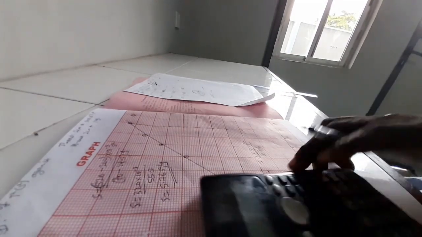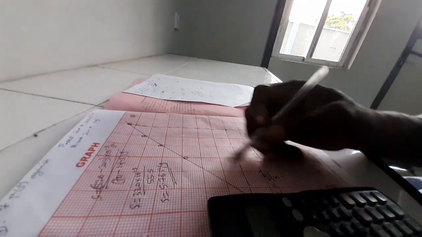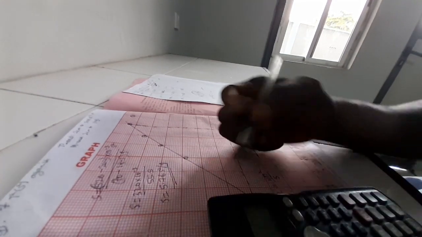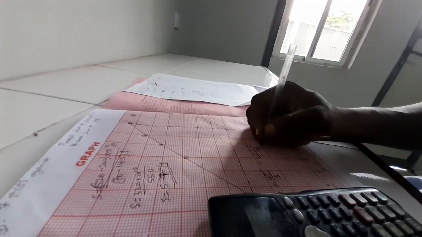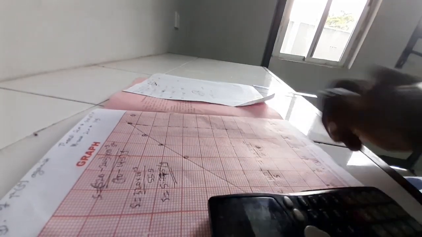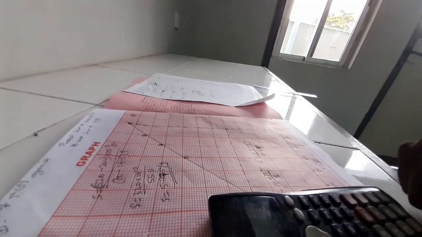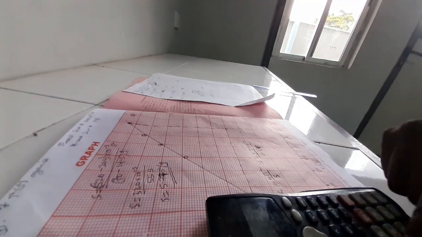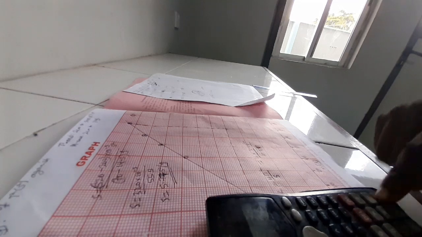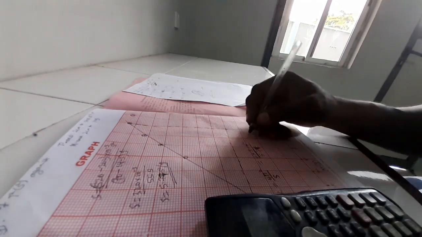Actually, my slope is 5.77 to 2 decimal places. So on doing this, I'm going to have 4 times 3.14 squared divided by 5.77. So that's equal to 6.8.